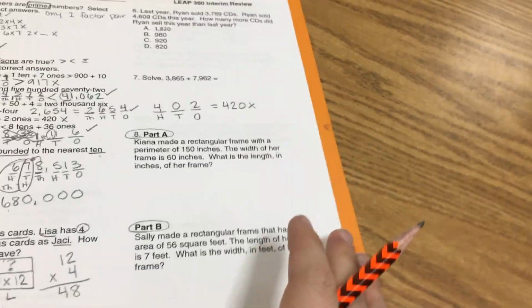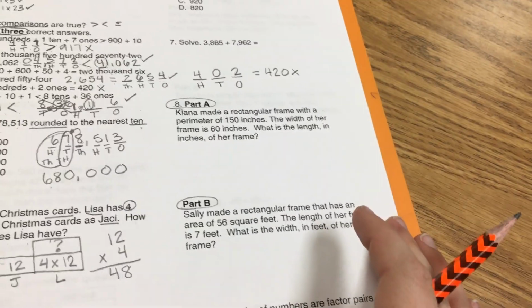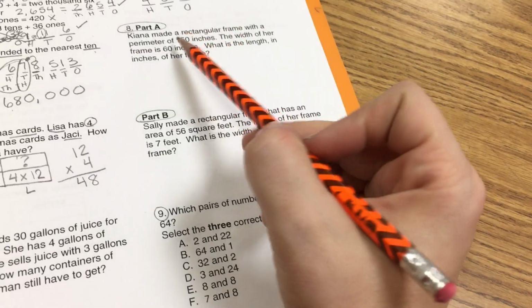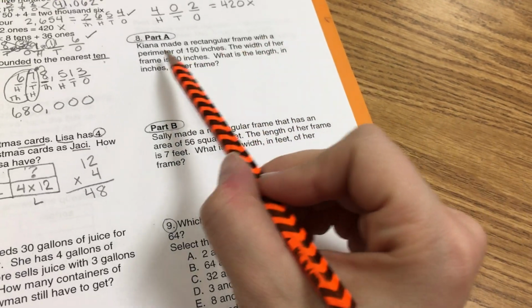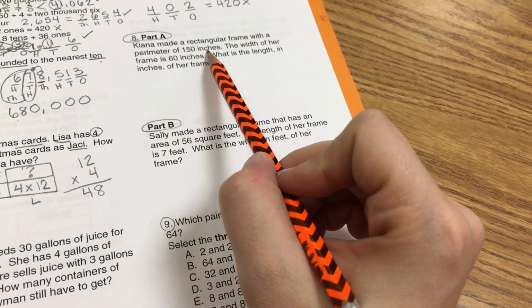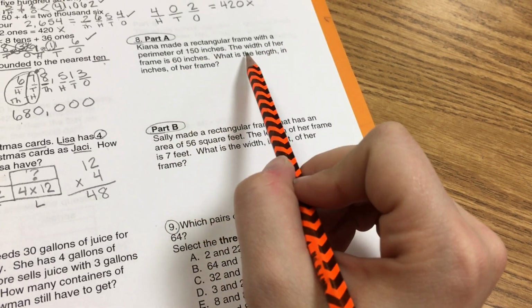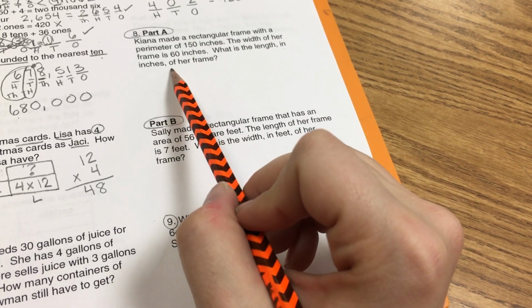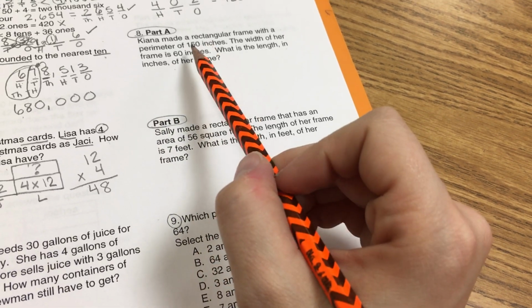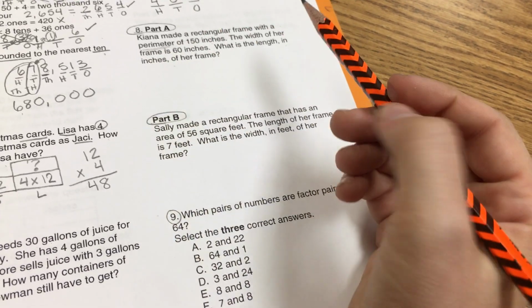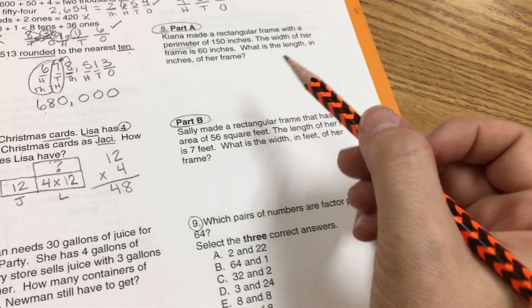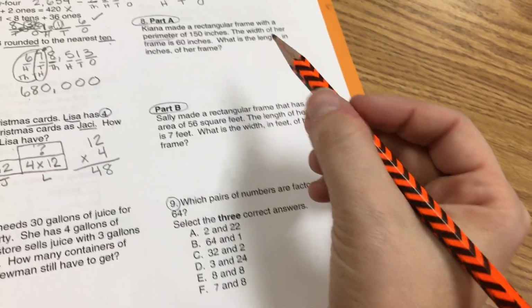All right, let's look at number 8, part A. Kiana made a rectangular frame with a perimeter of 150 inches. The width of her frame is 60 inches. What is the length in inches of her frame? Seeing perimeter and length and width, you know we're looking at area and perimeter.